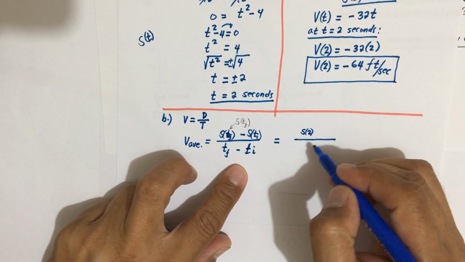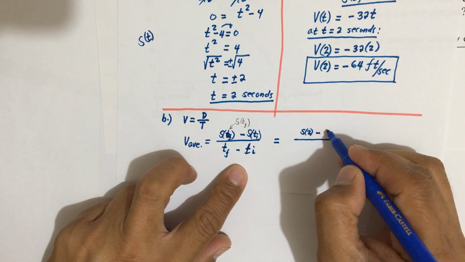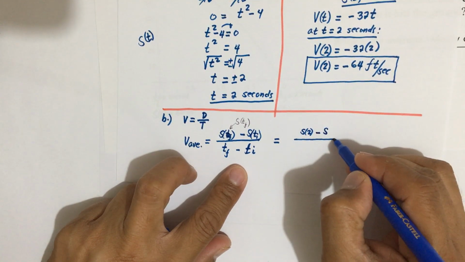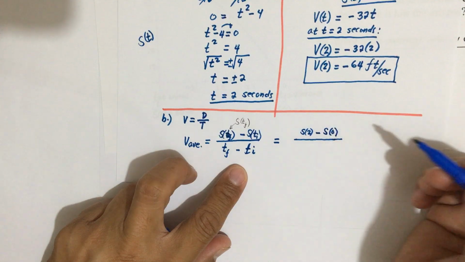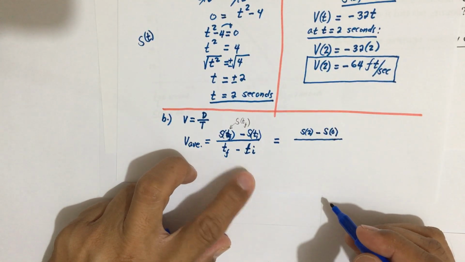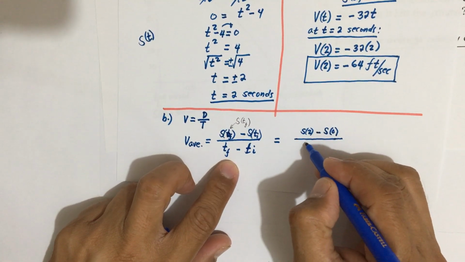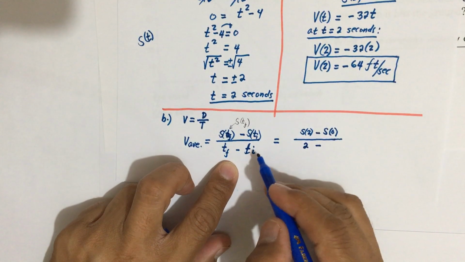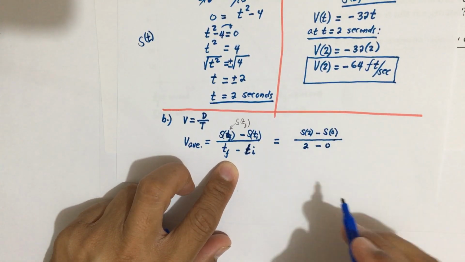Final time means the time when the ball hits the ground, and minus s sub ti, our initial time, that was 0, at ti equal to 0 seconds. Then tf, what is the final time? Final time tf is equal to 2 seconds minus ti, the initial time, which is equal to 0.